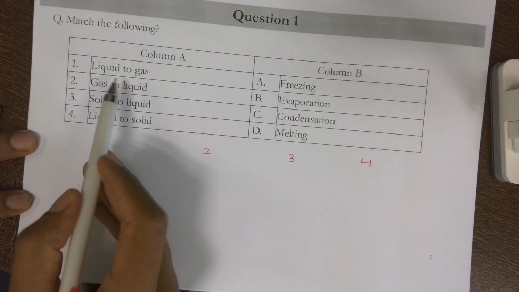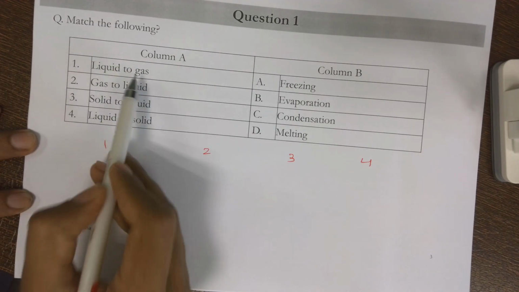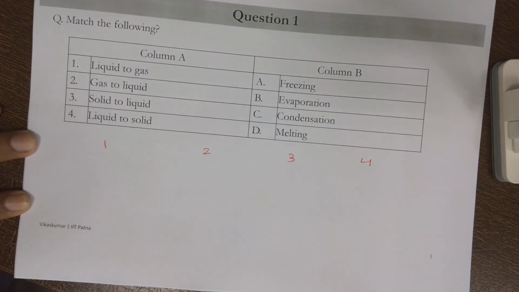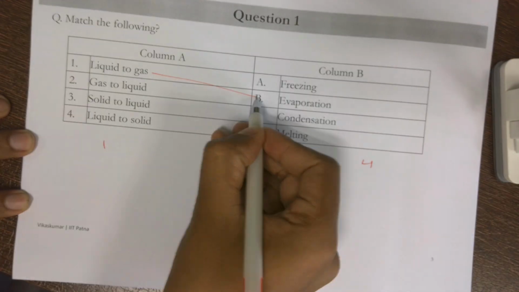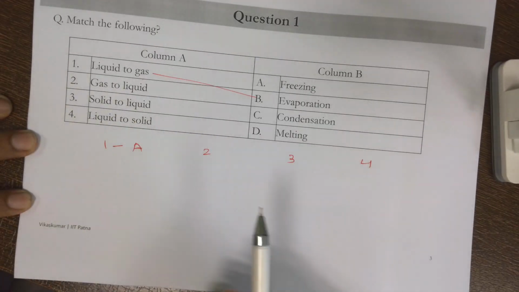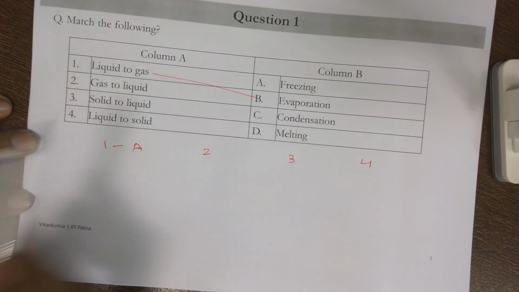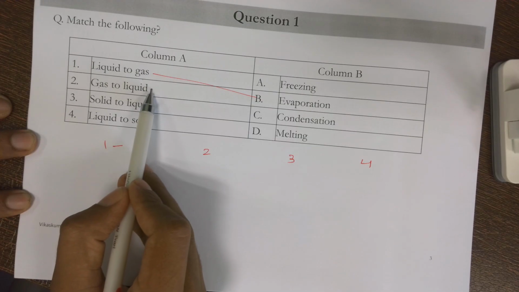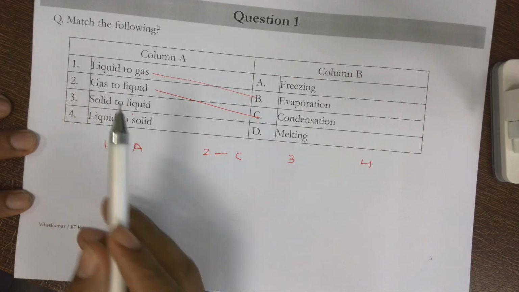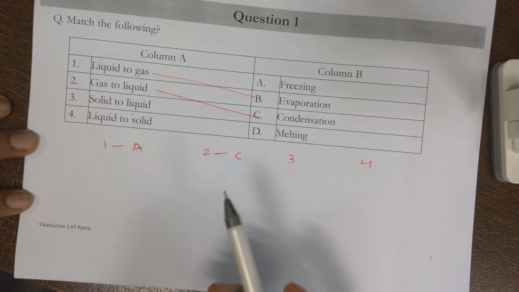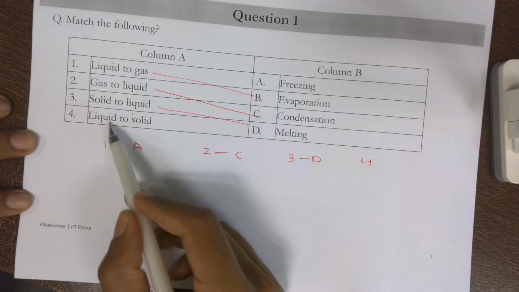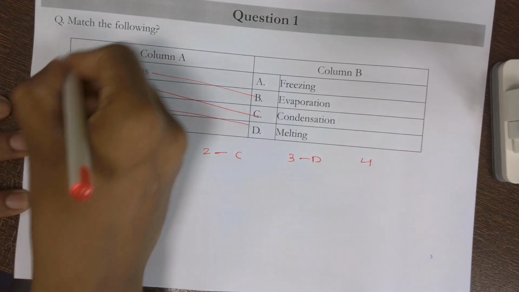Vishnu, Omkar, any idea? If the transformation is from liquid to gas, will it be freezing, evaporation, condensation, or melting? B, right? Very good. That's evaporation. So Karan has answered. Option A is the right answer over here. What about gas to liquid? If we are going from the gas to the liquid part, then, very good, it's condensation. Solid to liquid, we have option D, right? Great, it's melting. And then when we are going from liquid to solid, it's nothing but option A.